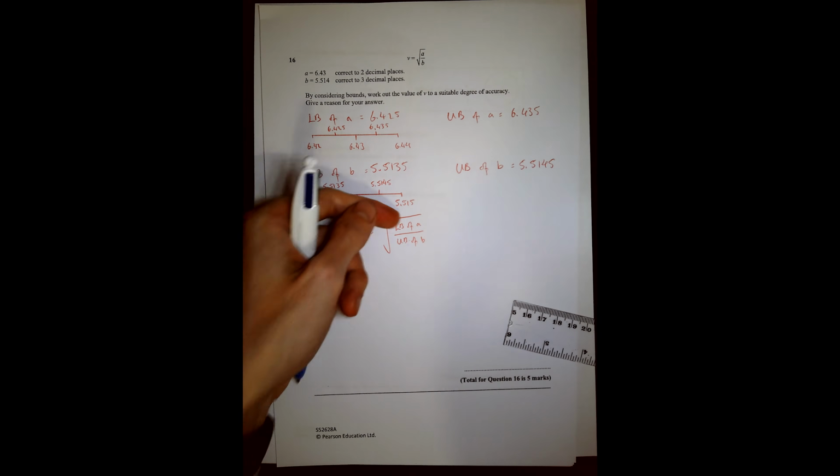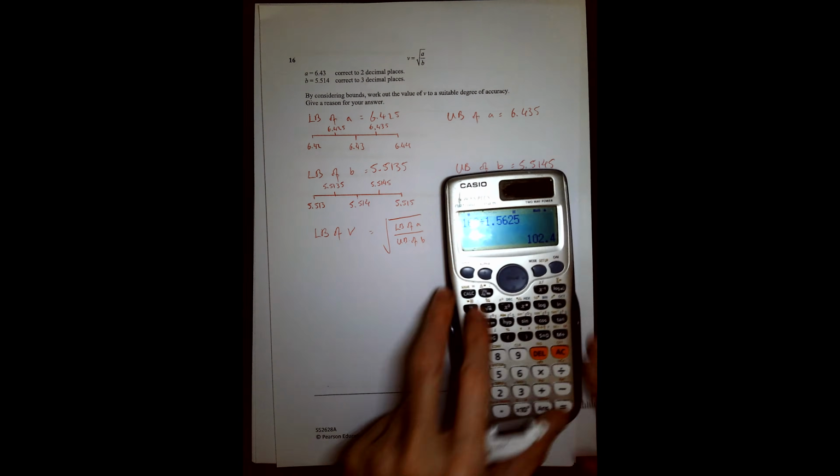Because if you have a smaller number divided by a bigger number, you're going to get a smaller answer than if you had, say, the upper bound on the top, so a bigger number divided by a smaller number. If you don't believe me, you can try it, and see for yourself.